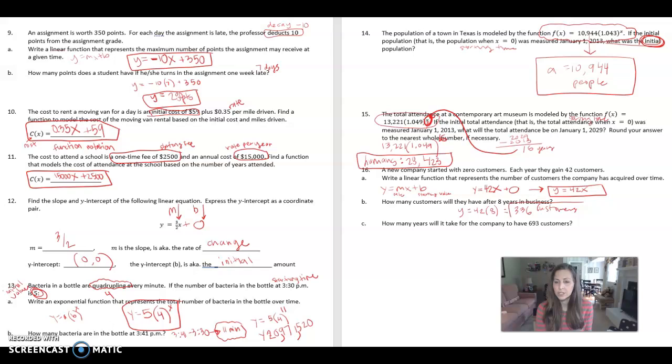And the final question: how many years will it take for the company to have 693 customers? Okay, this is a little bit different. We don't know the time. We don't know X. So we need to plug in 693 for Y, and then we're going to solve our formula for X. The only thing we have to do here is divide both sides by 42 because the opposite of multiplying is dividing. And this will tell us how many years it will take to get 693 customers.